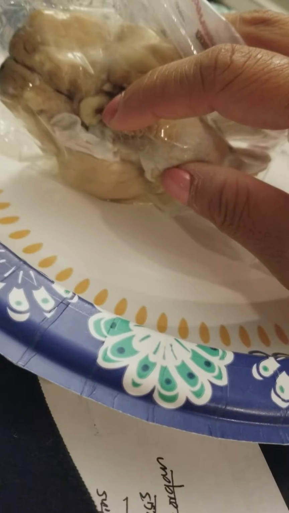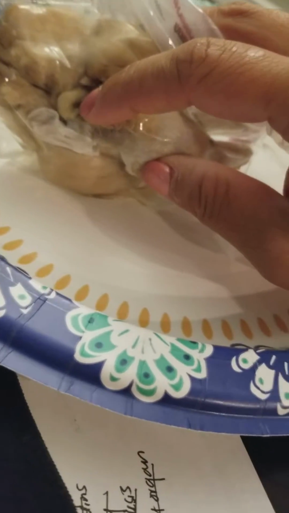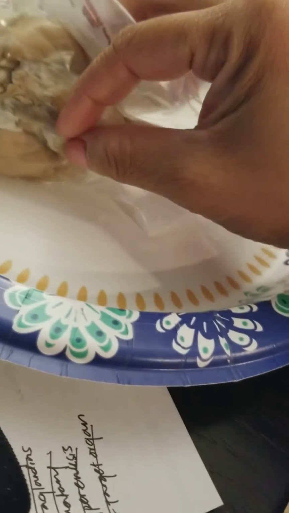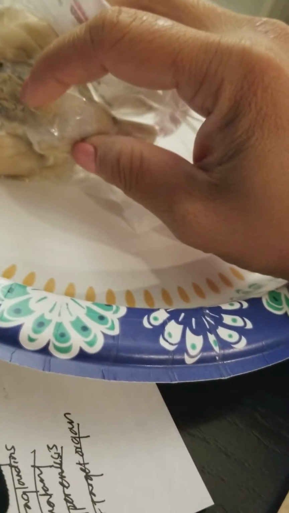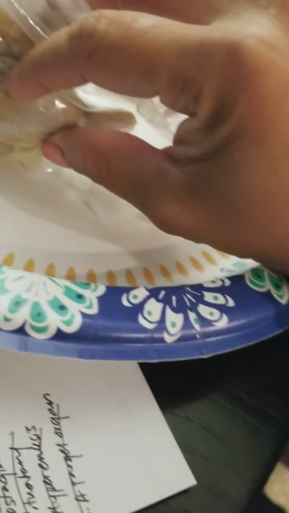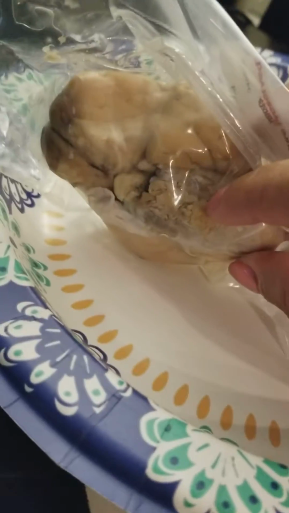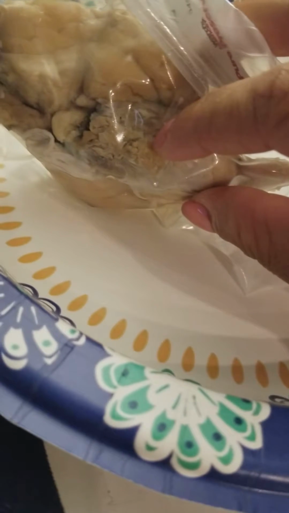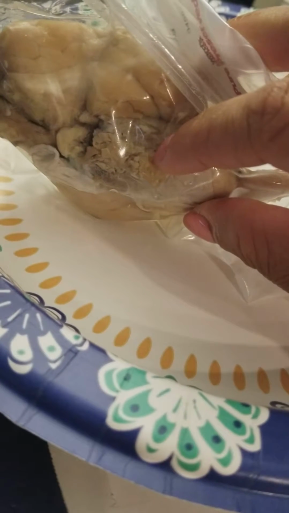Then we have the superior colliculus, which would be around towards the spinal cord area. Superior colliculus, which responds to visual stimulus.